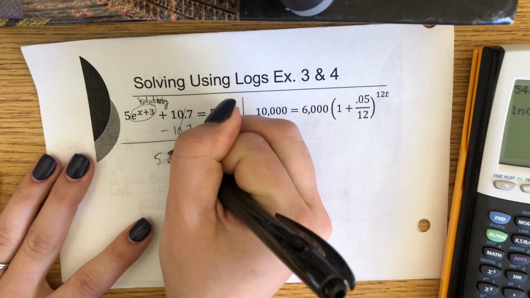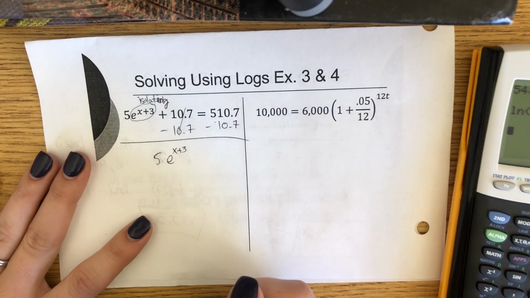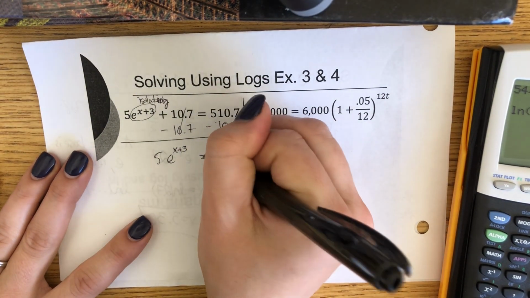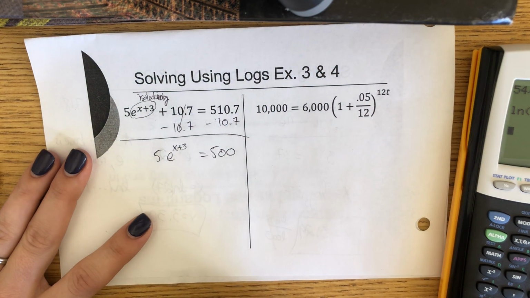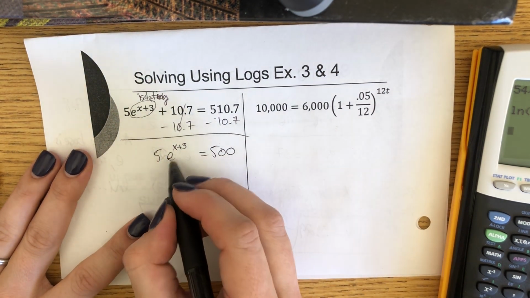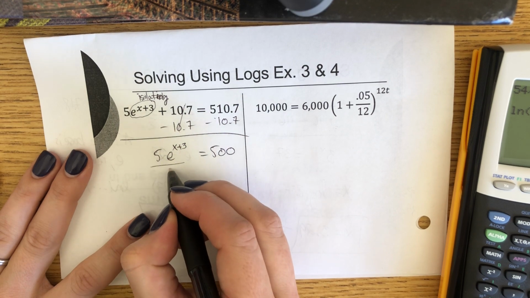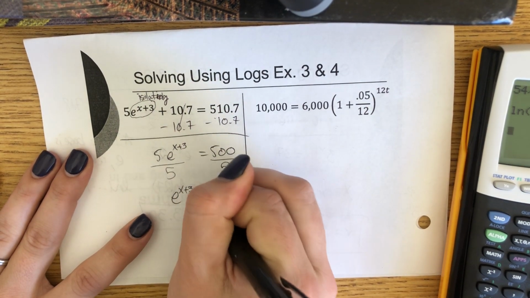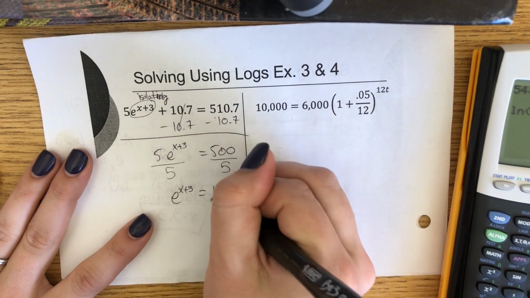So I have 5e to the x plus 3 left, equals, the difference of these two numbers is 500. Now, to isolate this, I'm going to divide both sides by 5. So I have e to the x plus 3 equals 100.